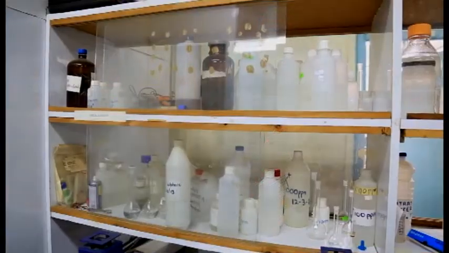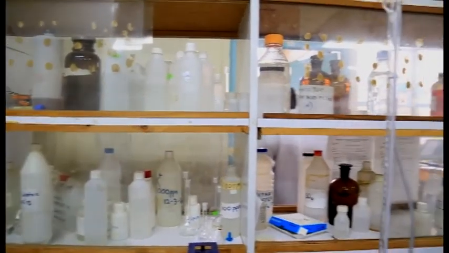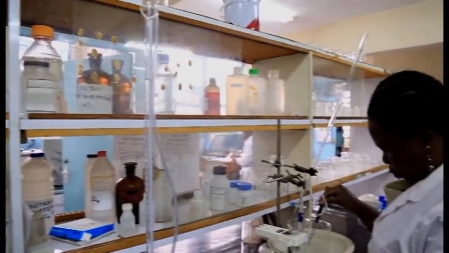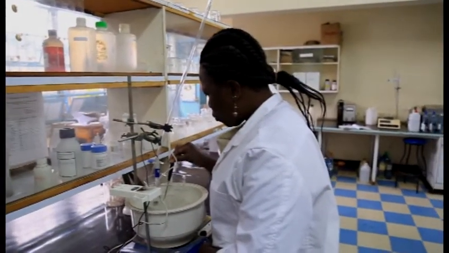The lab has grown over the years, from when it used to receive less than 100 samples in a year, to currently over 3,000 samples annually. As a lab, we receive samples from within the country and outside the country. Indeed, we receive samples from as far as Somalia, Southern Sudan, and sometimes even Rwanda. So this shows that we are actually a regional laboratory.